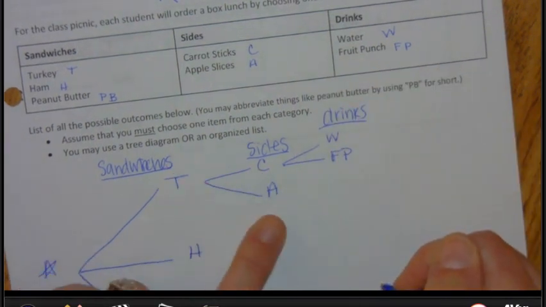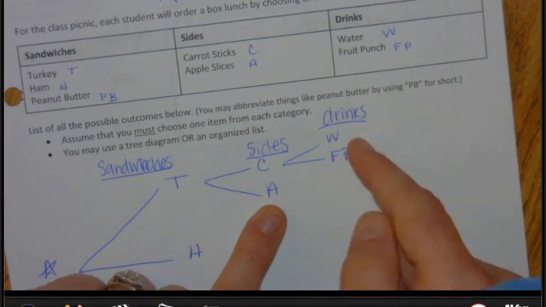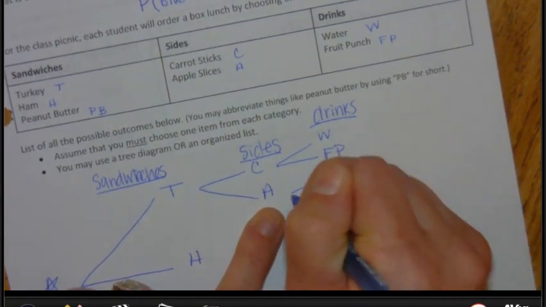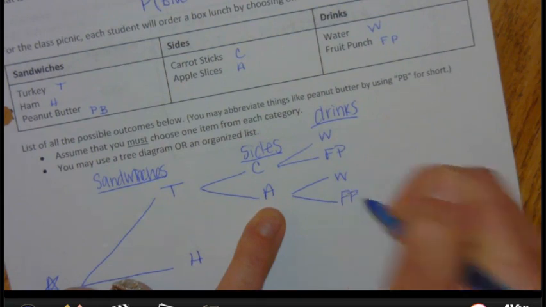Well, wait, what if I decide to go turkey and then apple slices? What are my drink choices then? Well, there's still going to be water or fruit punch.